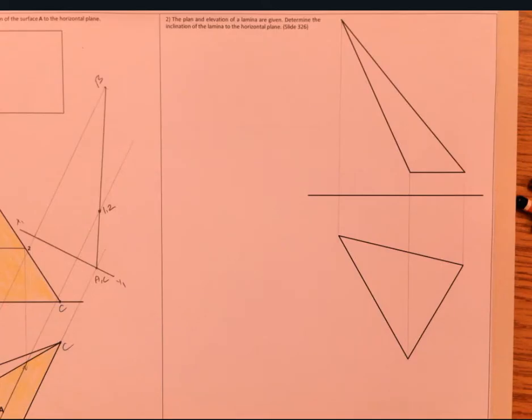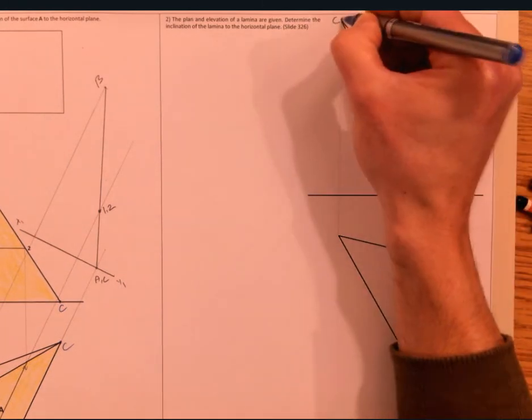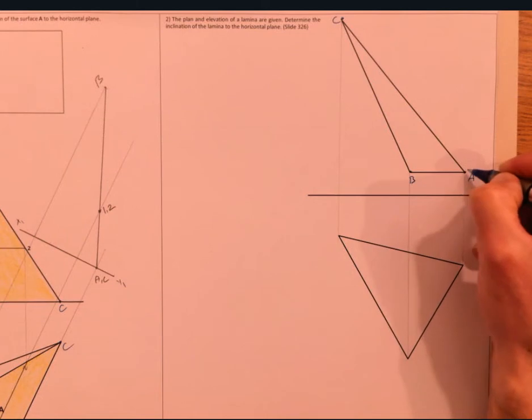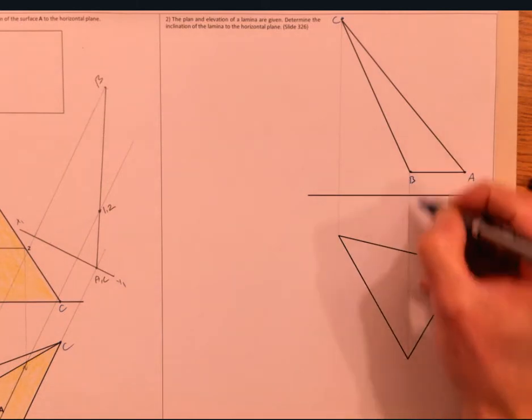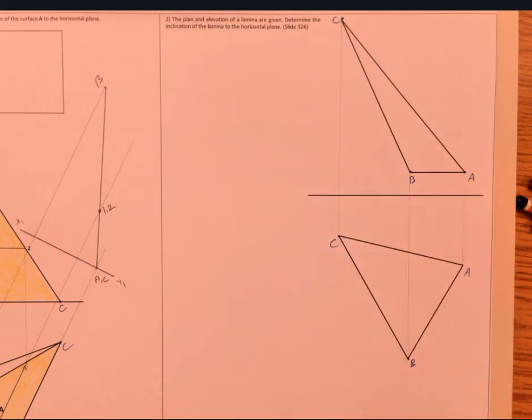Second question is exactly the same. Determine the inclination of the laminate to the horizontal plane. So in other words, I'm going to be drawing an auxiliary elevation. Again, I label the points. Doesn't matter, I'll call it A, B and C. And it doesn't matter whether we label the points in elevation or plan. Here's A in plan, B in plan, C in plan. So A, B, C in plan.